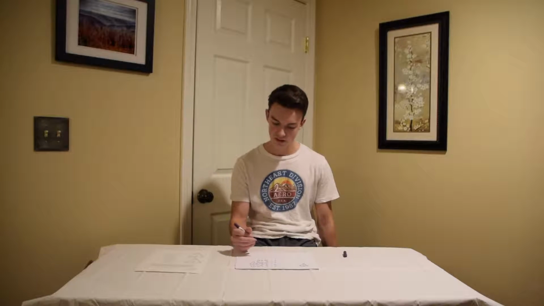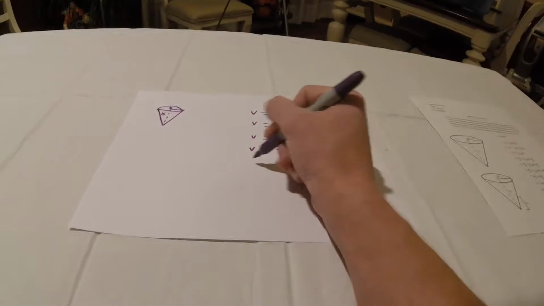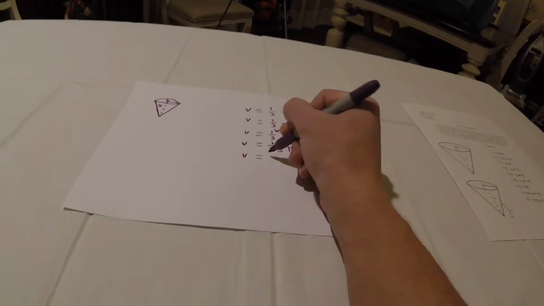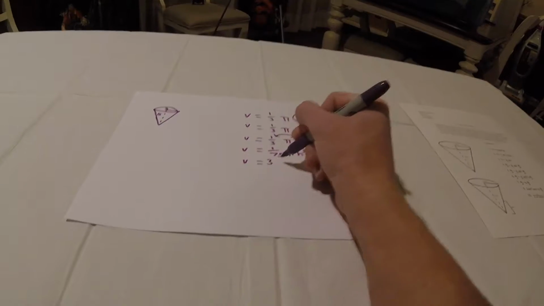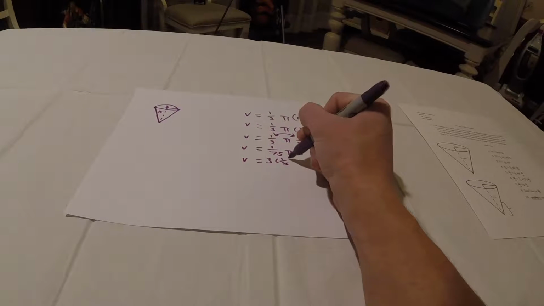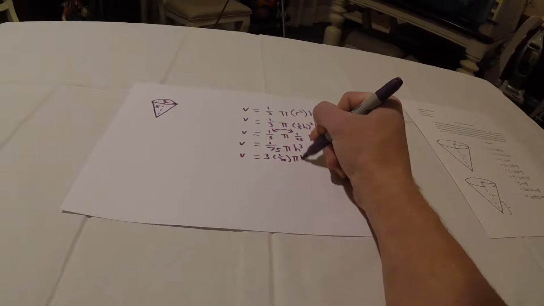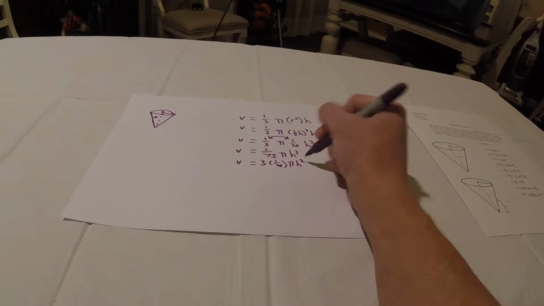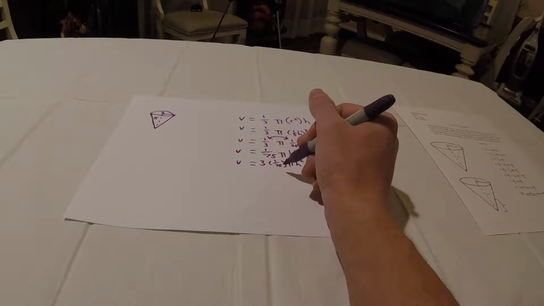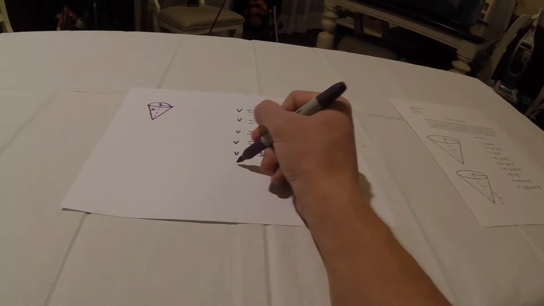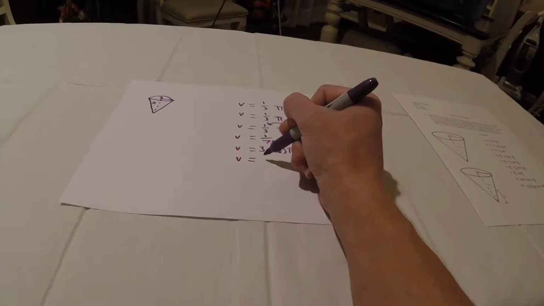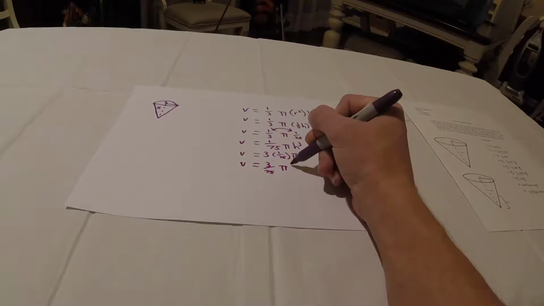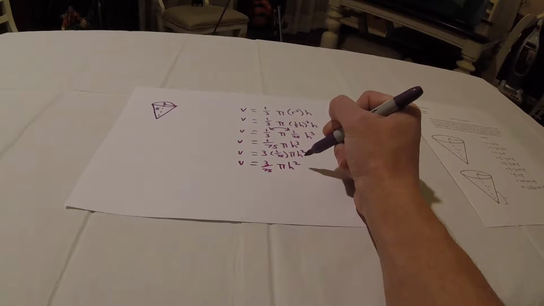So for the chain rule, we can take V equals, and then bring the exponent down to the front. So V equals 3 times 1/75 pi h, and then subtract 1 from the exponent, so that would be squared. So 3 times 1/75 is the same thing as 3/75, so we just rewrite that real quick. V equals 3/75 pi h squared.